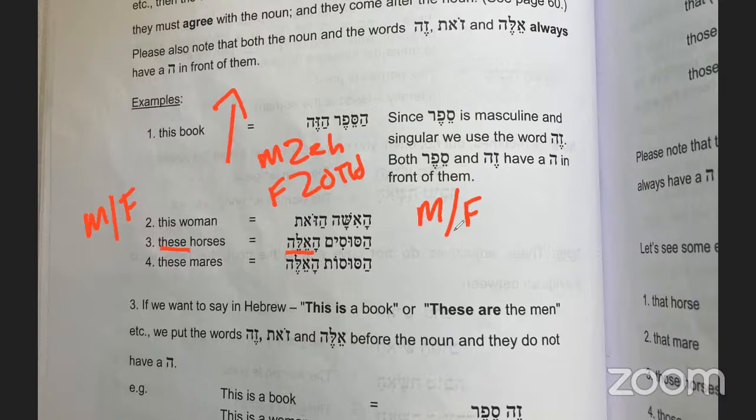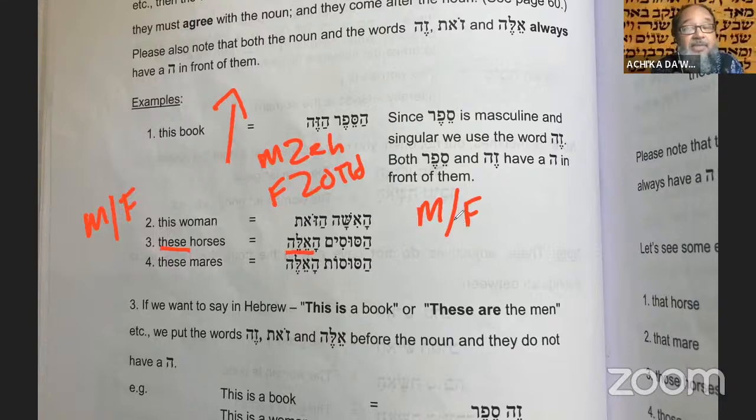But since it's describing the ha-susim, then we know that the M on there is describing masculine horses. Because you're talking about these. So these versus this, these are plural. You're talking about more than one. That's why we have the ha-susim. So we've got the plurality there.